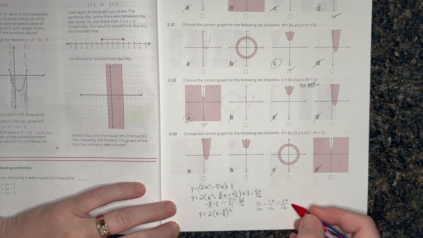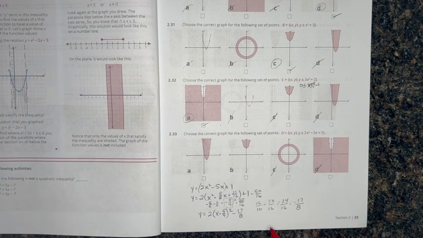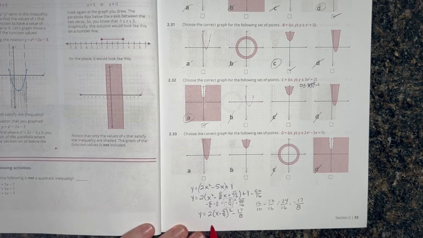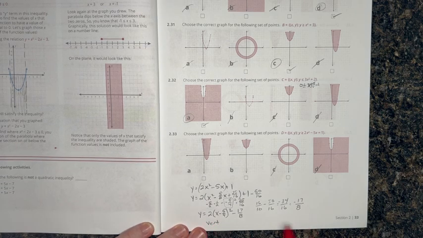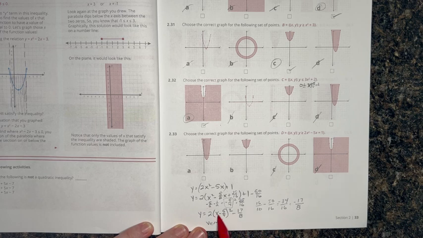Yep, we can reduce this because they both have a 2 in common. So this becomes, what, a negative 17 over 8? Okay, minus 17 over 8. Now, you might be thinking, what the heck? That is crazy. And it is. Our vertex, because that's what we're trying to solve for here, so we can figure out which one of these is our correct spot, right? Our vertex is going to be at positive 5 over 4, comma, negative 17 over 8.